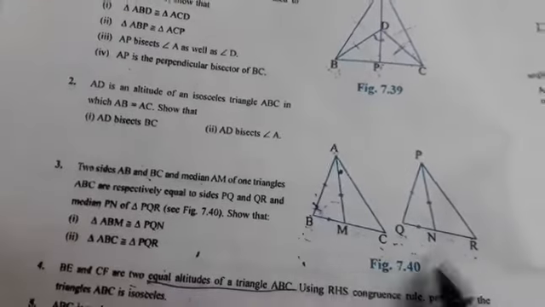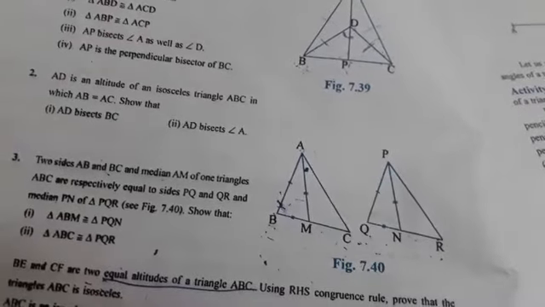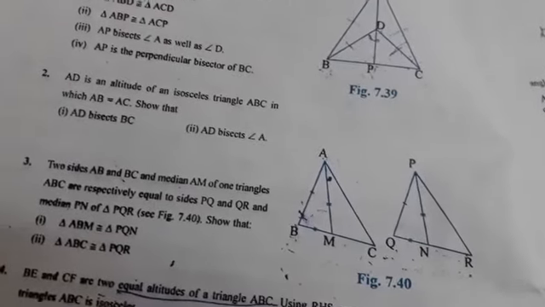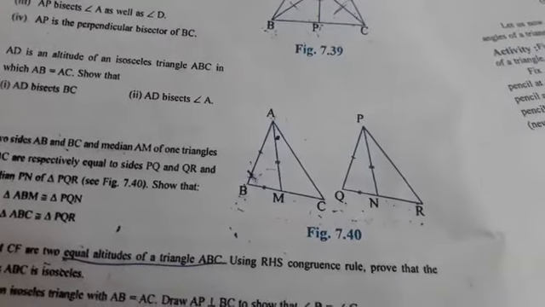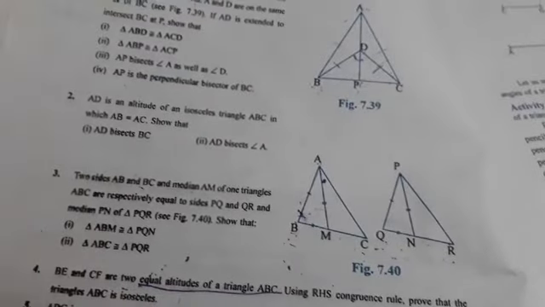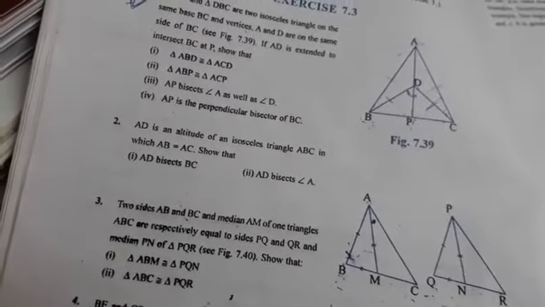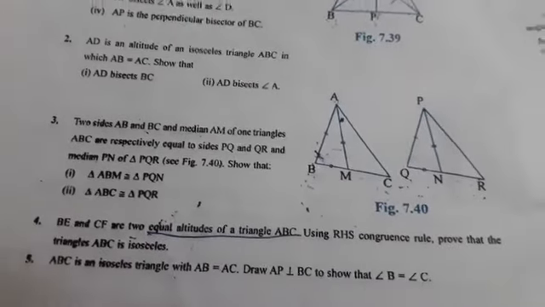Half of BC will be equal to half of QR, and therefore we cancel the halves. So the three corresponding parts which we have got prove that the two triangles are congruent. Similarly, we have completed the second part, by SAS congruence. So this is question number 3, and I hope it is clear to you.